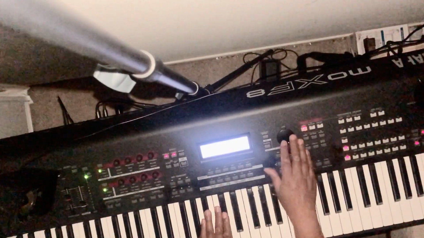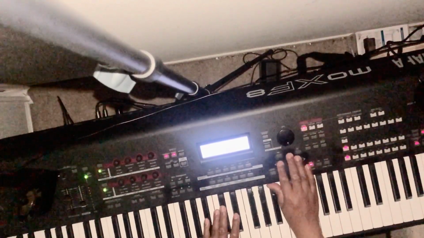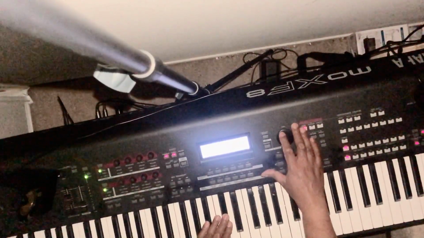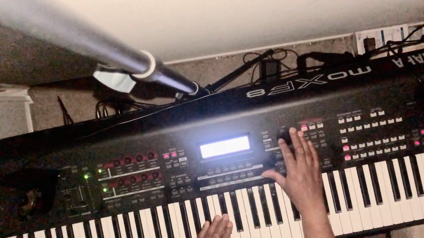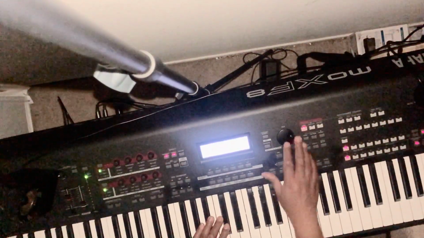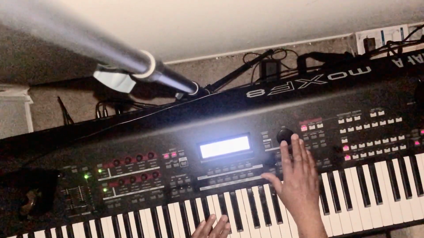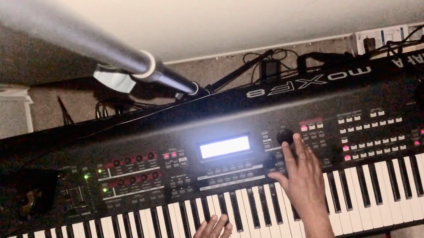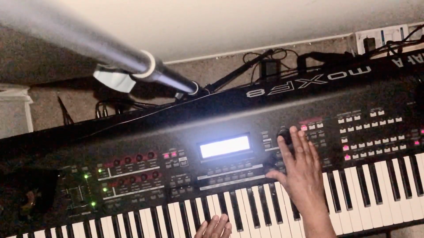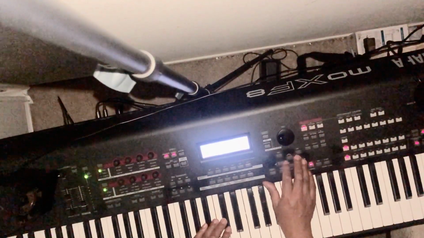Okay, so what else do I want to cover here? So on the top left, we have the attack. It changes the way it's going to affect the filter. So every time I press the key, it kind of delayed before it let the sound come in. But if I go to the right and change that too, then it starts making sense of what's happening here.